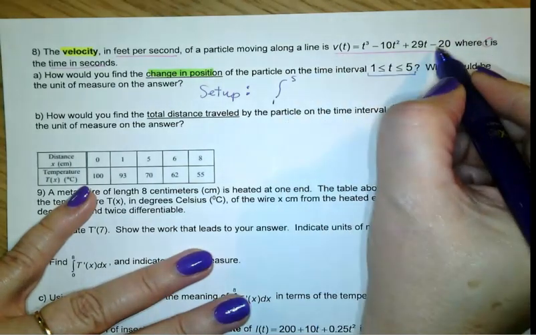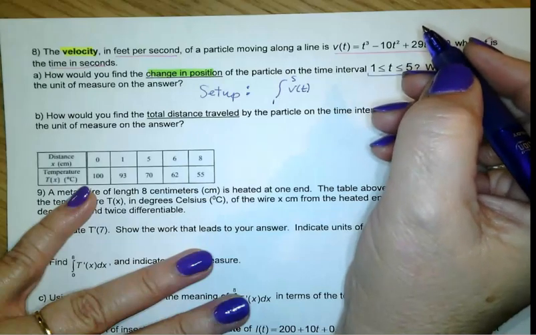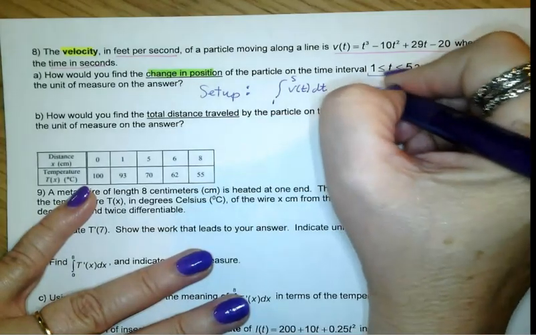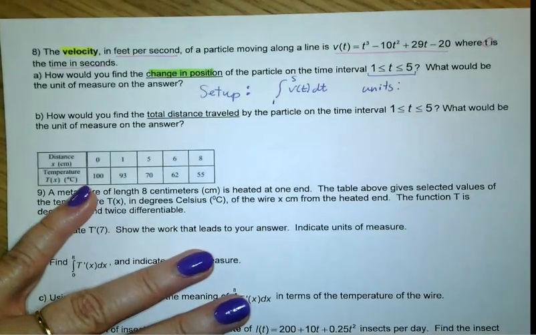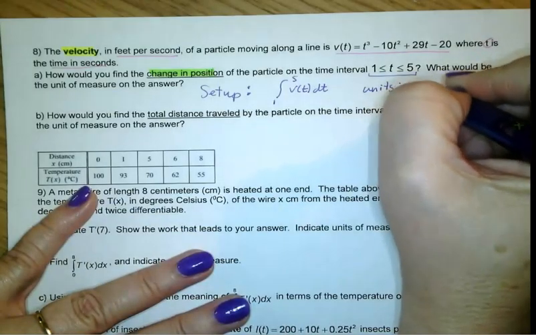And then the model right here is v of t, and then we would do dt. And then what about my units? In this particular situation, it's a change in position, and the units would be feet.